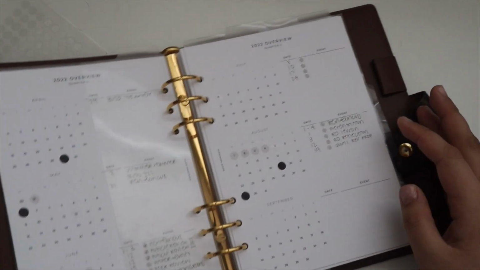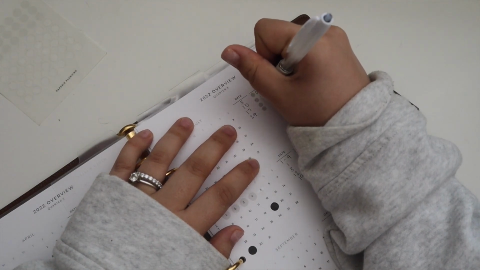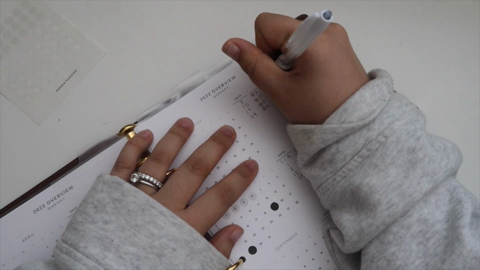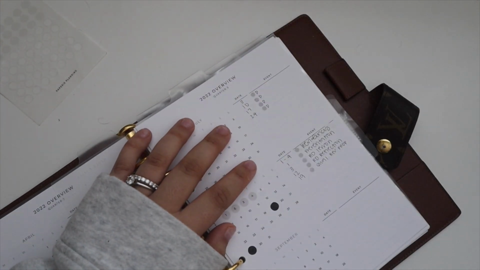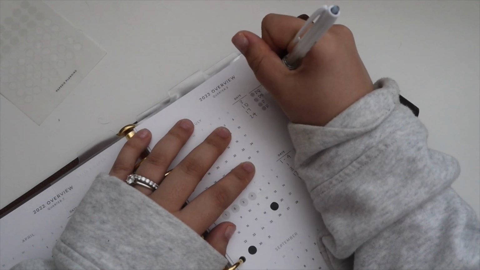I'm really looking forward to this, so I should probably list these out.